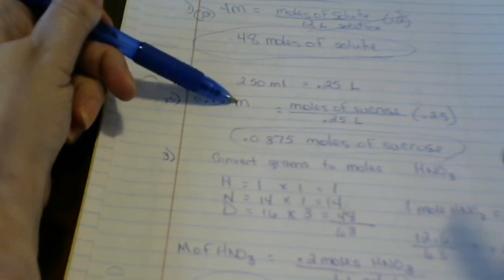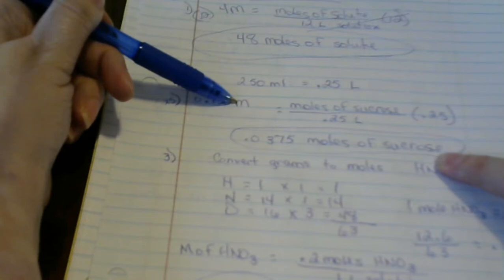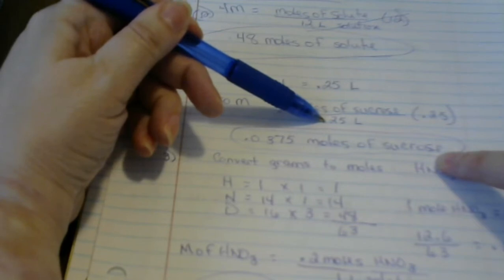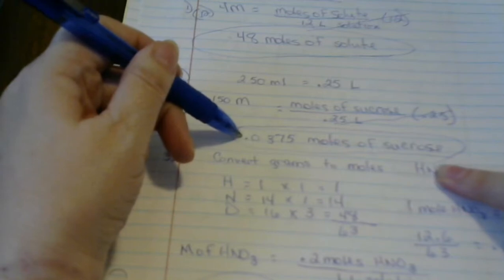All right, so similar to what we just did, you have 0.15 molar or molarity, and then you want to know the moles of sucrose with a 0.25 liter solution. So you're going to do the same thing you did up in number 1. We're multiplying both sides by 0.25 to get rid of the fraction. And we're going to multiply 0.25 over here. I don't know if you can see that. And you're going to get 0.0375 moles of sucrose. Okay.